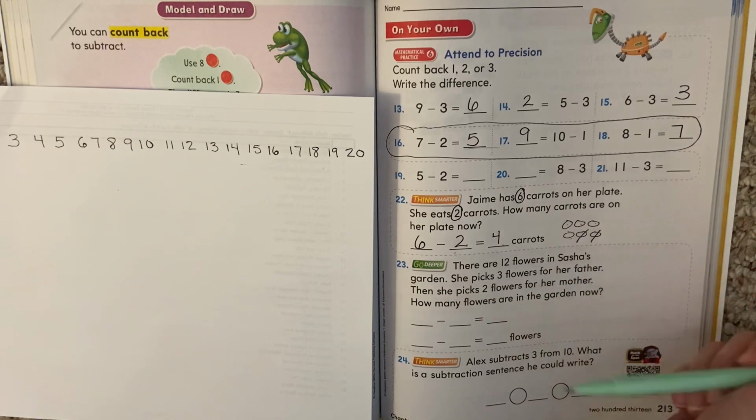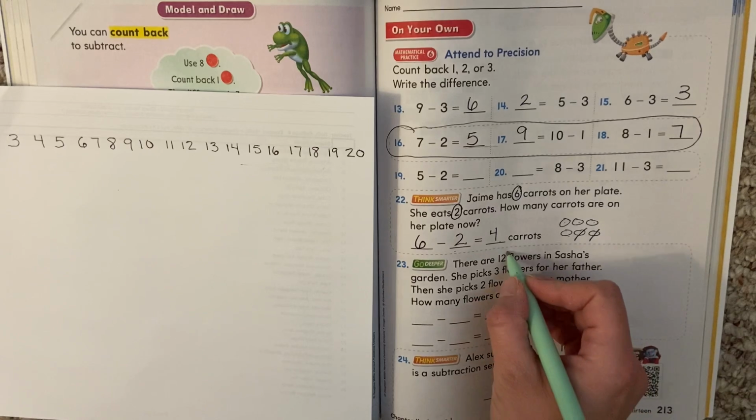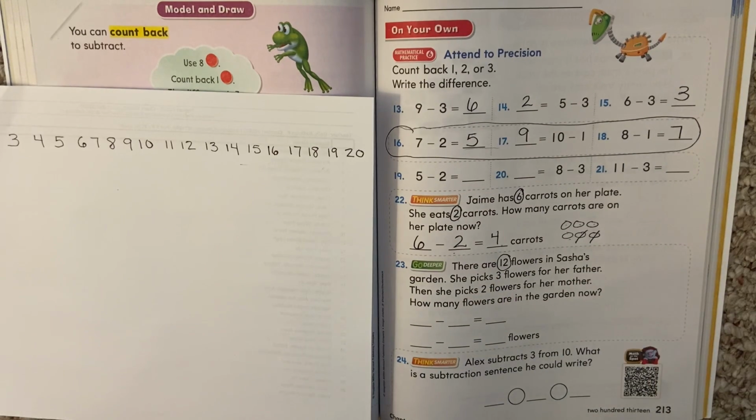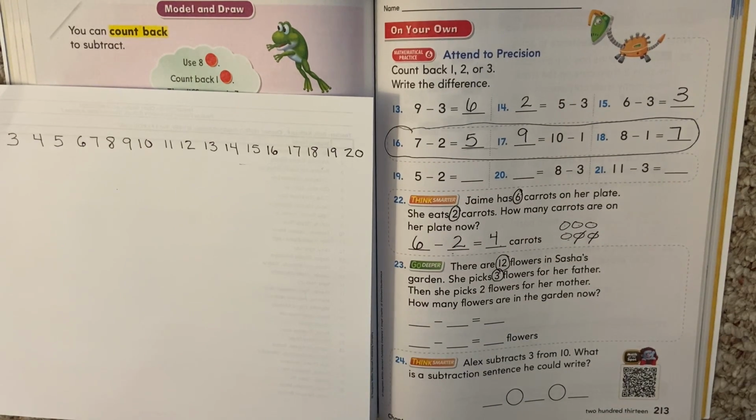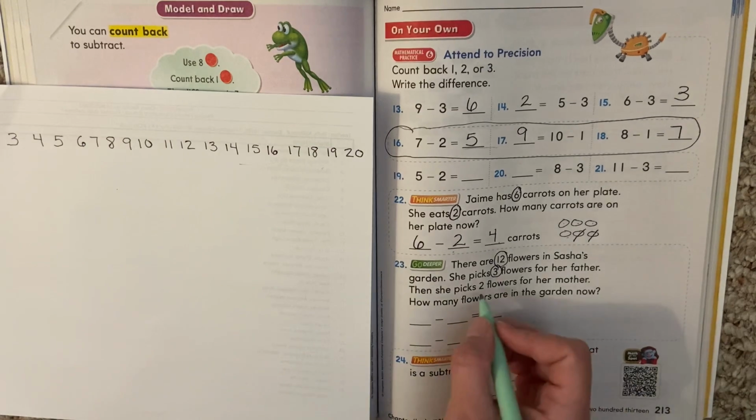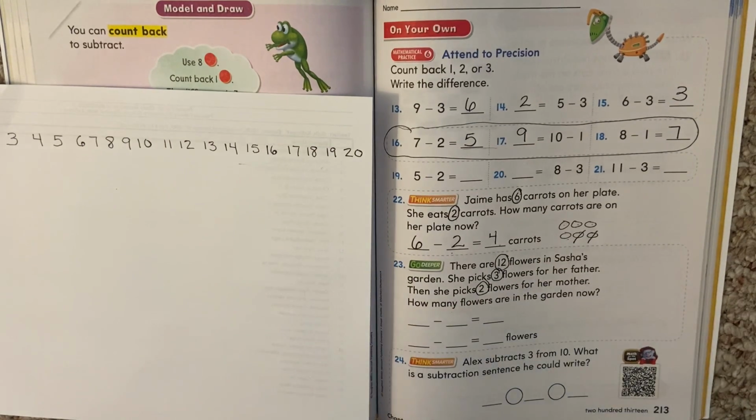All right, go deeper. There are 12 flowers in Sasha's garden. She picks 3 flowers for her father. Oh, then she picks 2 flowers for her mother. How many flowers are in the garden now? So let's go back over that. There are 12 flowers in Sasha's garden. She picks 3 flowers for her father. Then she picks 2 flowers for her mother. So she's picking the flowers, right? If you pick them, you're taking them away because you're taking them out.